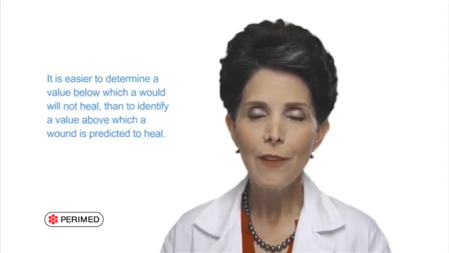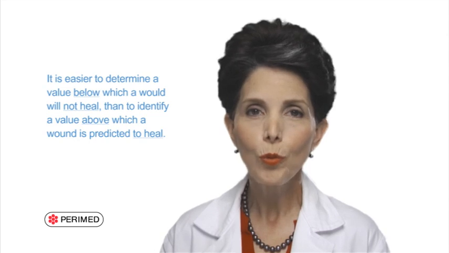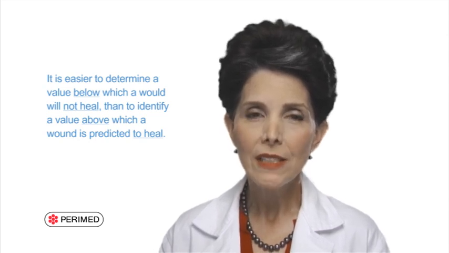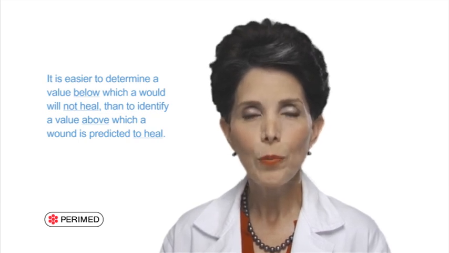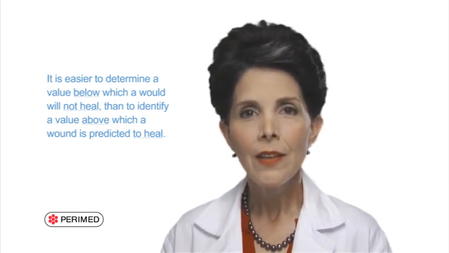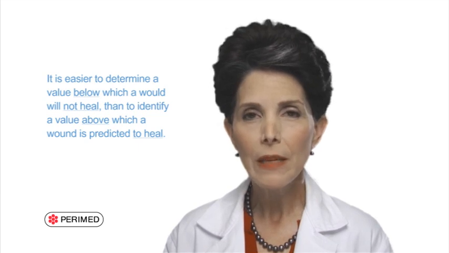Because tissue hypoxia leads to healing failure, it is easier to determine a value below which a wound will not heal than to identify a value above which a wound is reliably predicted to heal. This is because wound healing can be impaired by many factors other than hypoxia, such as the patient's nutritional status, diabetes control, medications, and many other things.